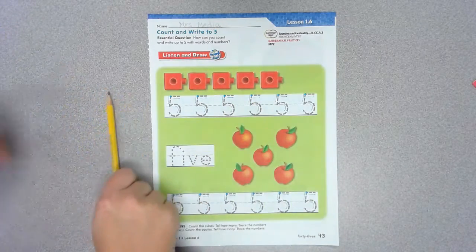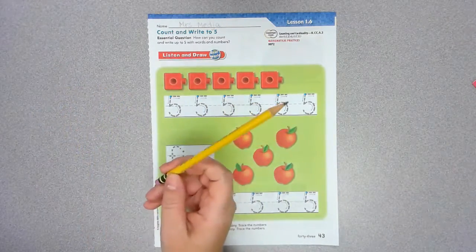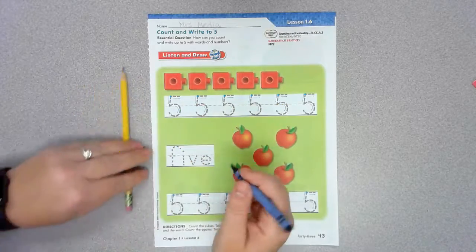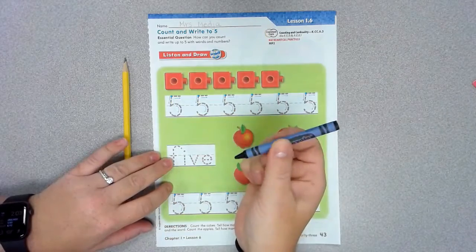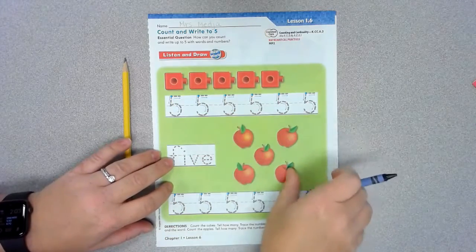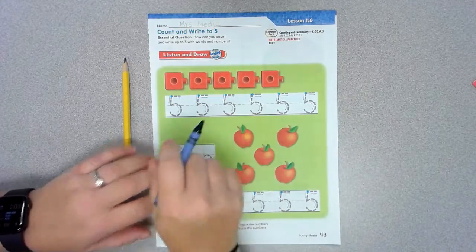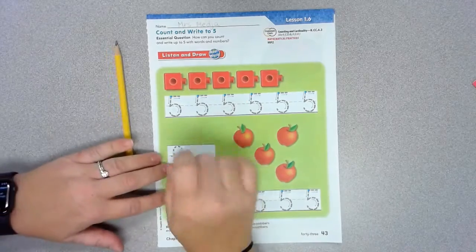And remember, you'll need both a pencil and a crayon, because when our dotted lines are there, we can trace with a crayon, but when they're not there, on later pages, we want to write with a pencil.